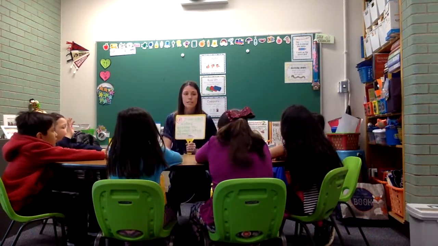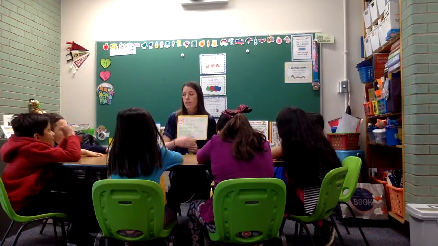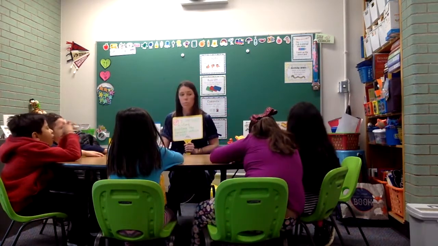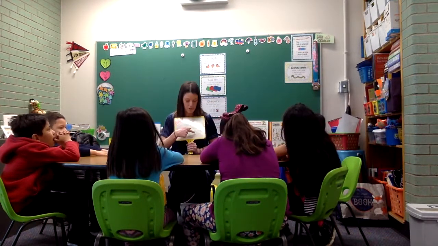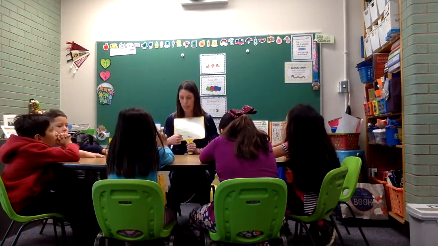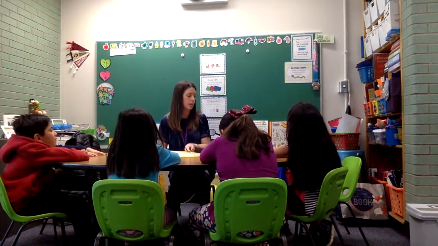The first one is retell. And when we retell, we are going to talk about what happened in the story. So that will include who the characters were, where the setting was, where the story took place, and the events in the story.